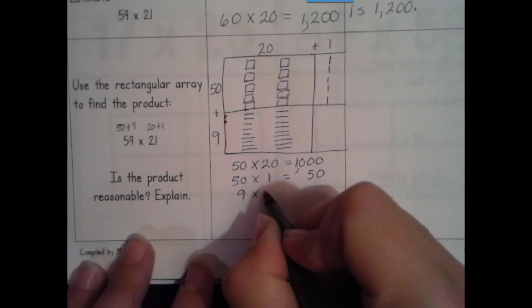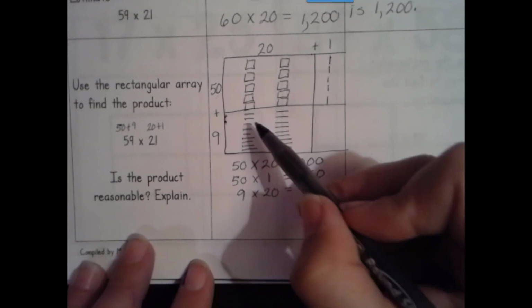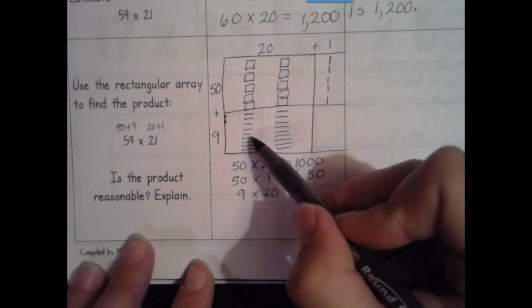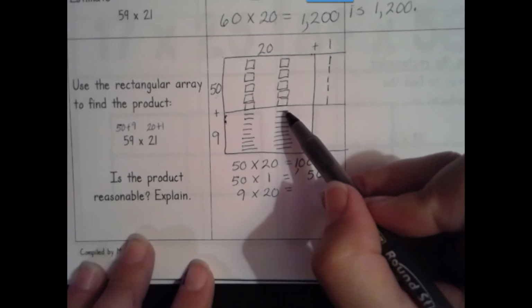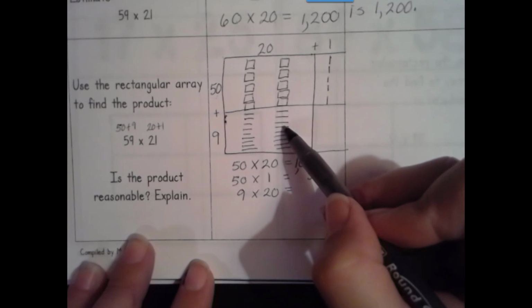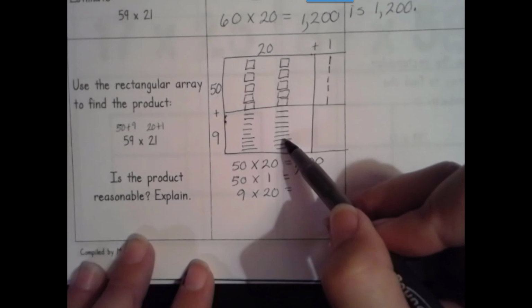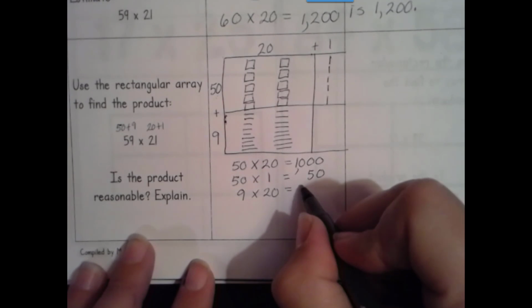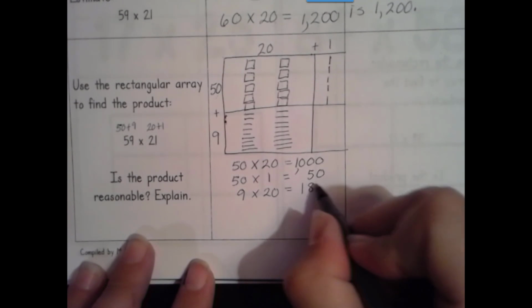So 9 groups of 20 is 10, 20, 30, 40, 50, 60, 70, 80, 90, 100, 110, 120, 130, 140, 150, 160, 170, 180.